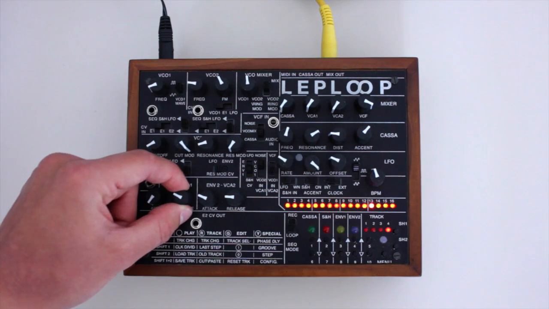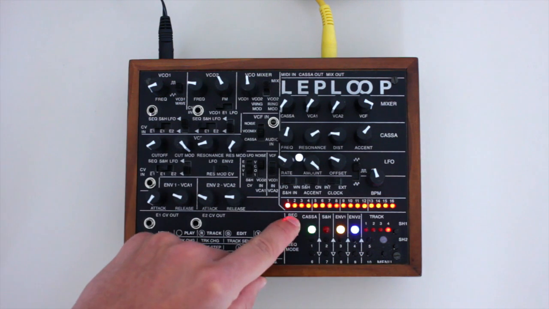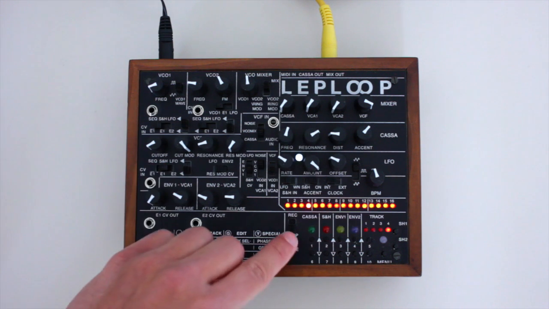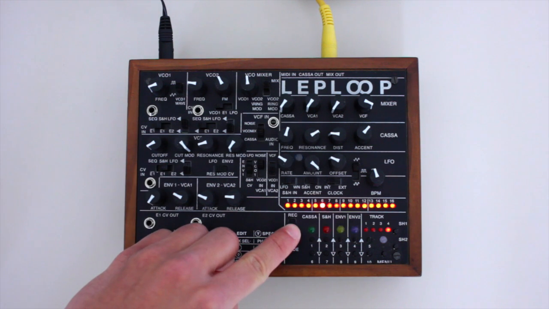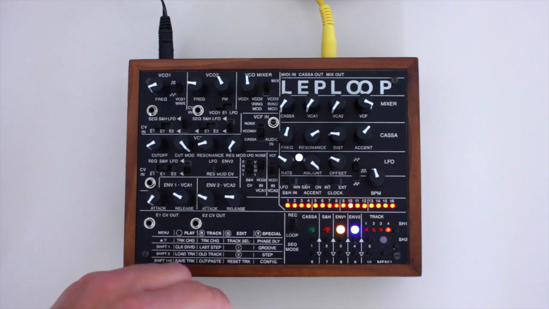The pitch of both VCOs is controlled by the internal pitch sequencer. To create a new pitch sequence, you record the internal sample and hold values and loop them. This lets you create new sequences on the fly, although they will be semi-random as they can only be sampled from noise or the LFO.